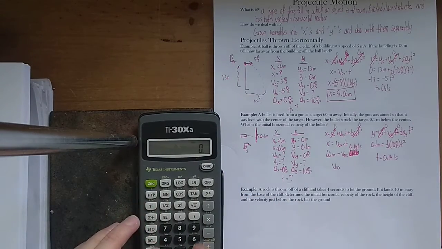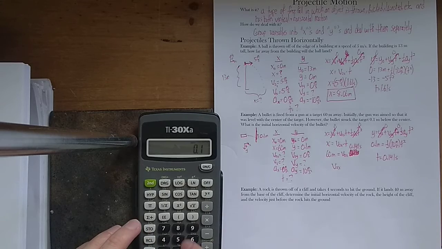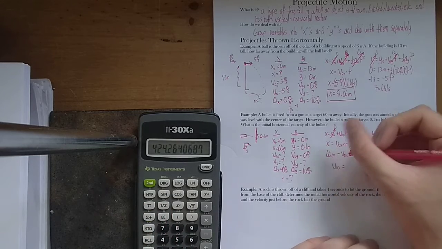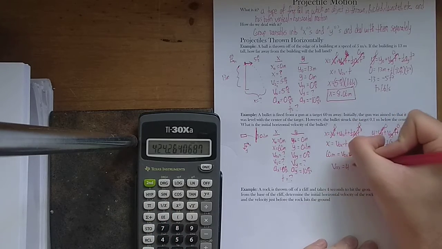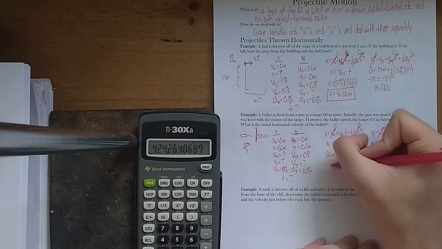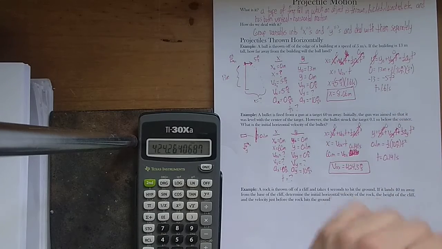Let's just do the whole thing: 0.1 divided by 5, take the square root, divided into 60, inverse. So I get that the initial velocity is approximately 424.3 meters per second. Now, is that about correct for a bullet getting fired out of a gun? Absolutely it is.